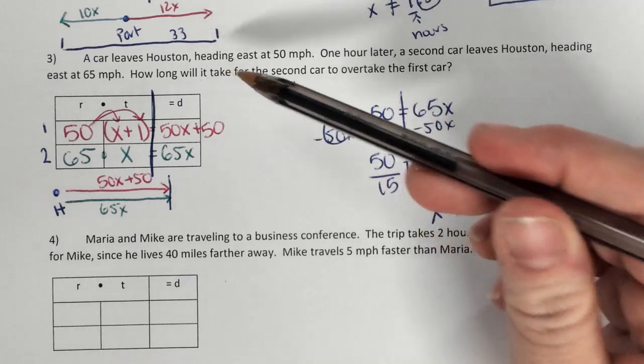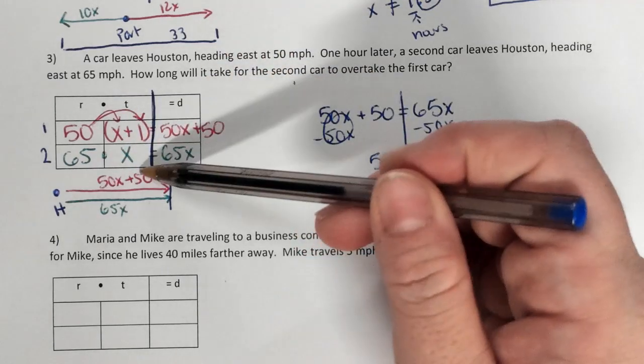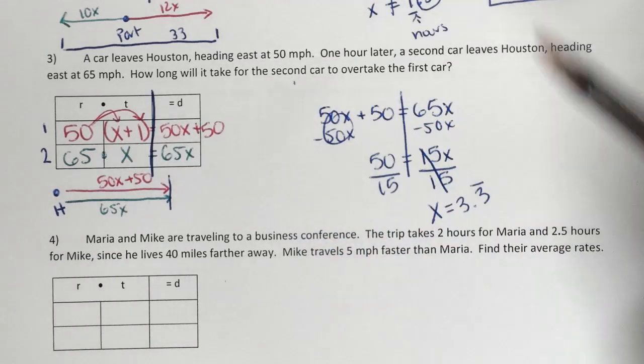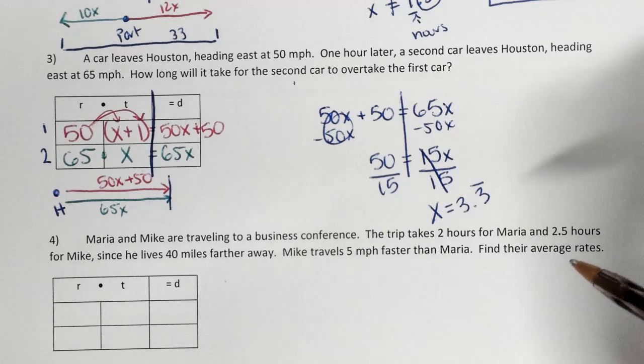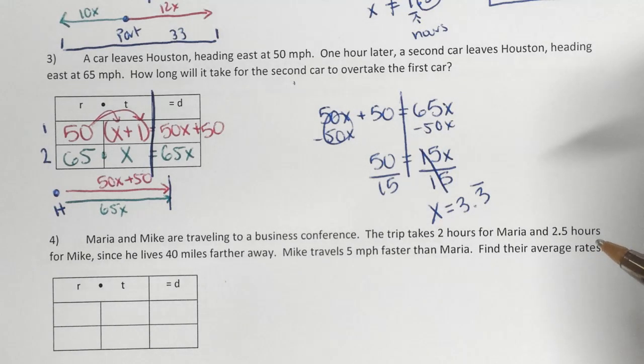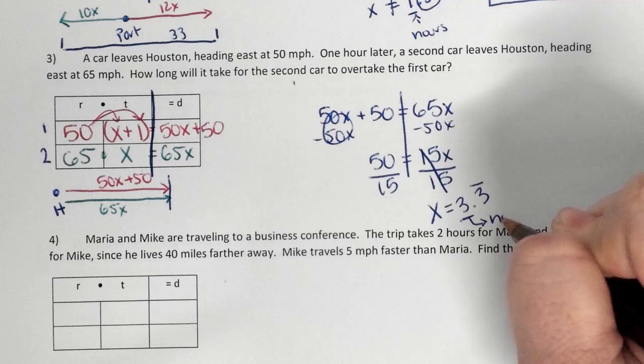It says, how long will it take? So we're looking for time. Does X represent the time of my second car? Yes, so I know that this is my answer. But if you ever ask me a question and I'm like, oh, well, in 3.3 repeating hours, are y'all going to look at me like I'm crazy? Yes, because that's not the proper way to answer a time question. You want hours and minutes. So again, we know that this is our hours.